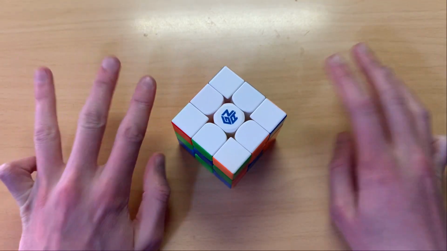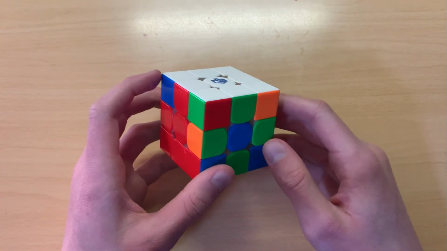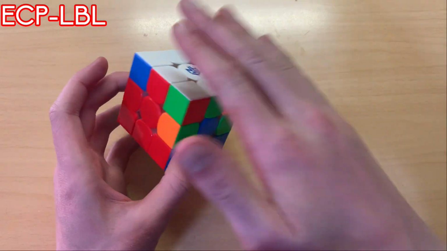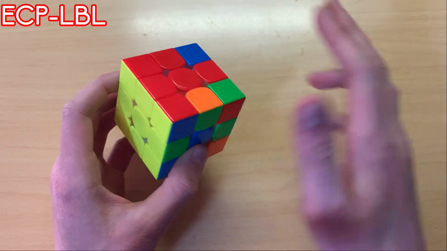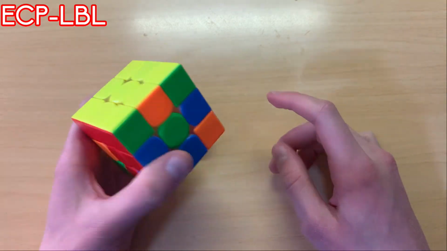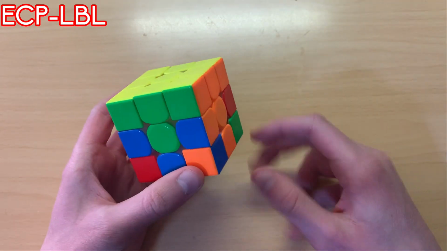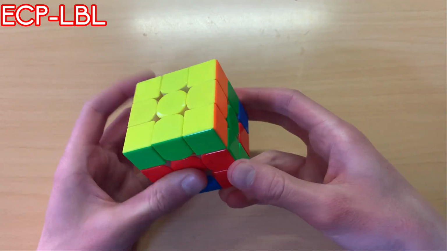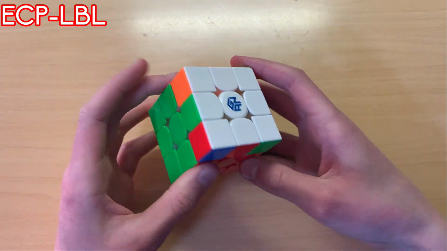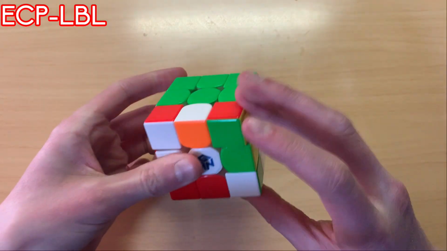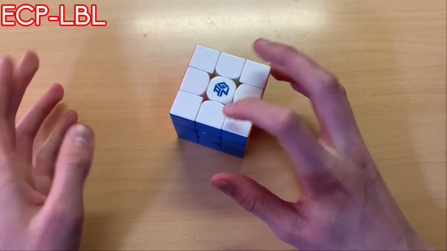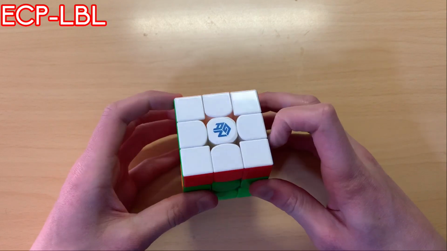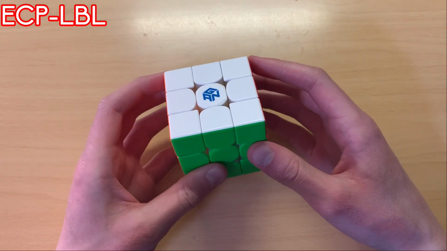And so the final 3-look variant of P3L we have here is called ECP LBL, which stands for layer by layer, and basically you just do a layer, another layer, and then another layer. So that's just 3 looks, 1 look per layer. So here we have a U-perm, just do the U-perm, and then permute the E layer, I guess, for the second look. And then for the third look, we have an E-perm. So yeah, just permute each layer one at a time. And the good thing about that is that there's only like 43 algorithms, including PLL with parity.